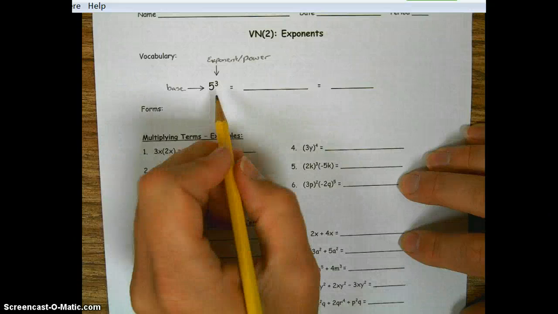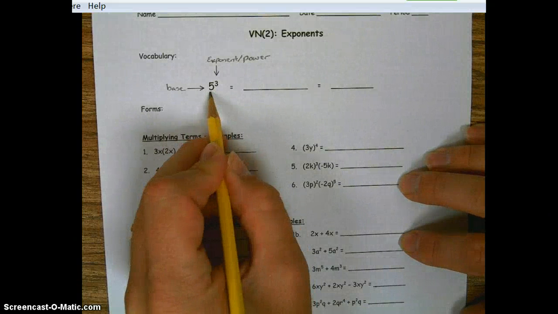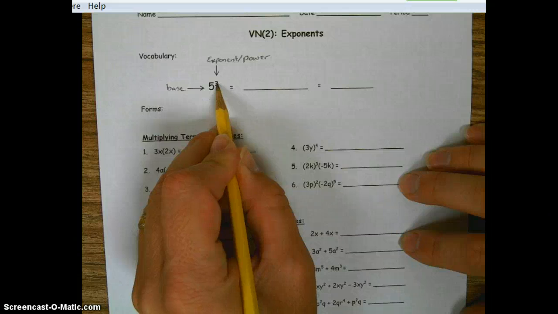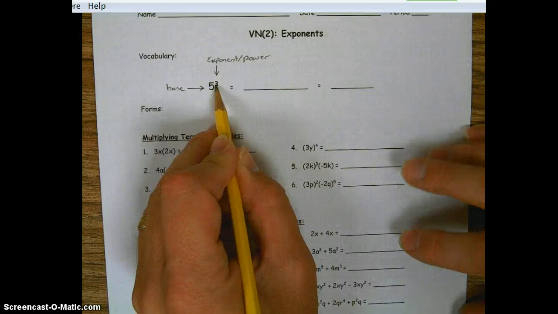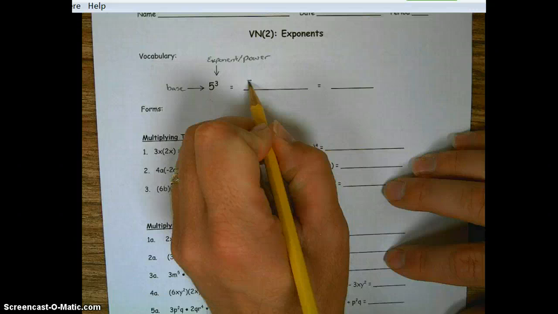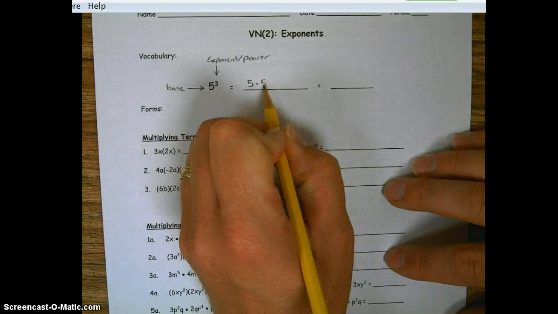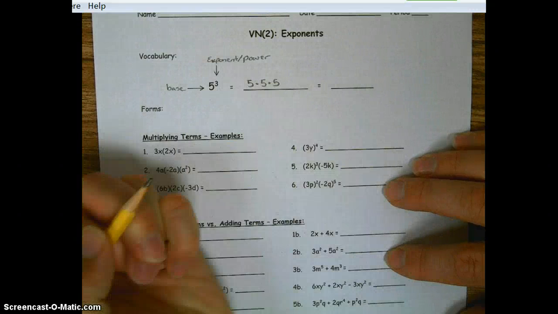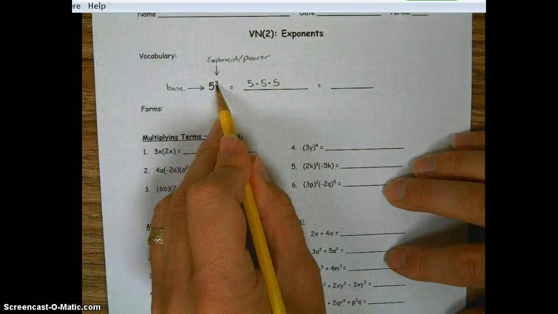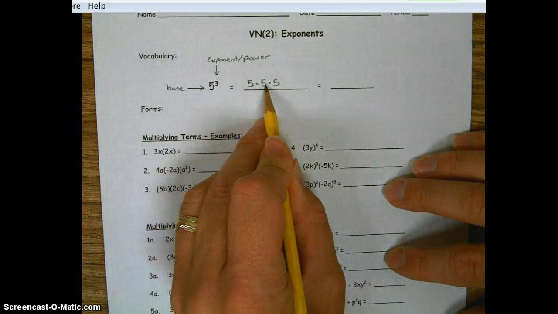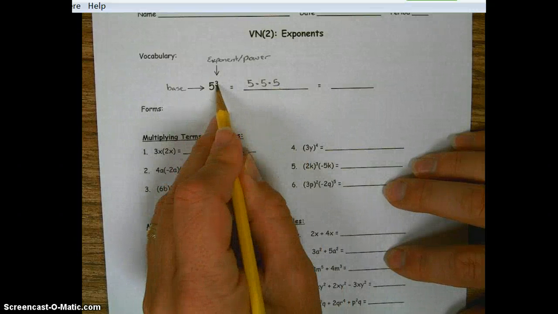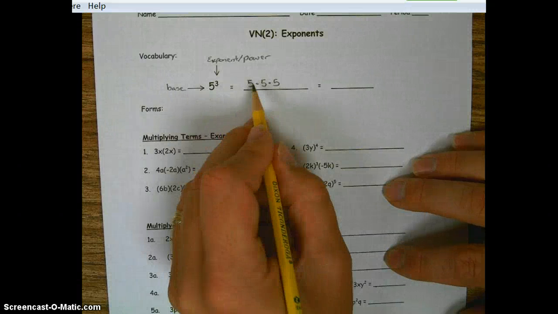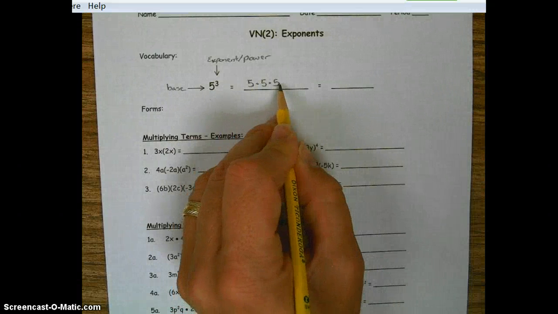Okay, and so we read this like this. We read it 5 to the third power, or 5 raised to the third power, or 5 cubed. And we write it like this: 5 times 5 times 5. Notice the relationship between the power, exponent, and how many 5s I have. So we are multiplying 3 5s together. So 5 times 5 times 5.